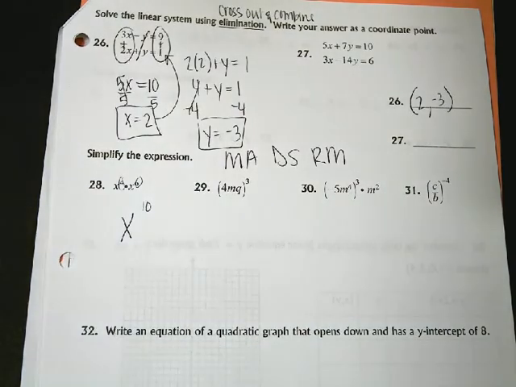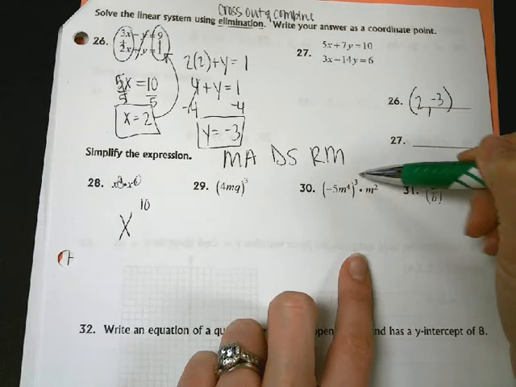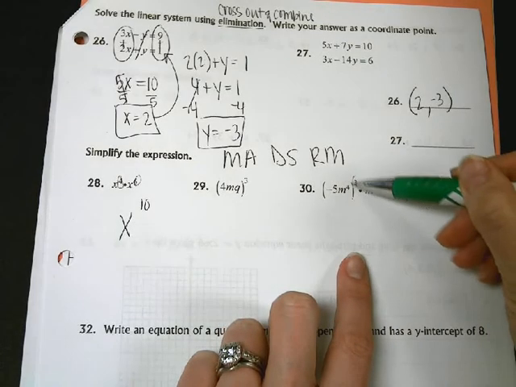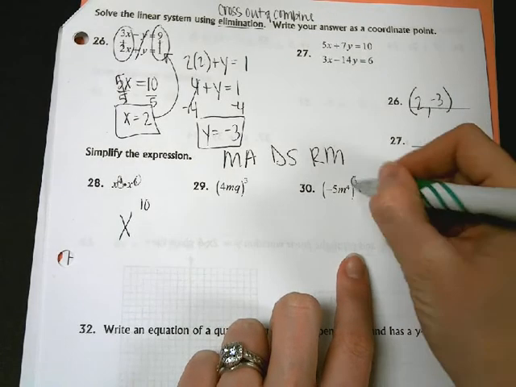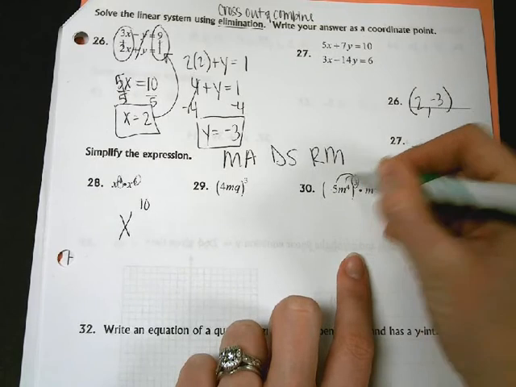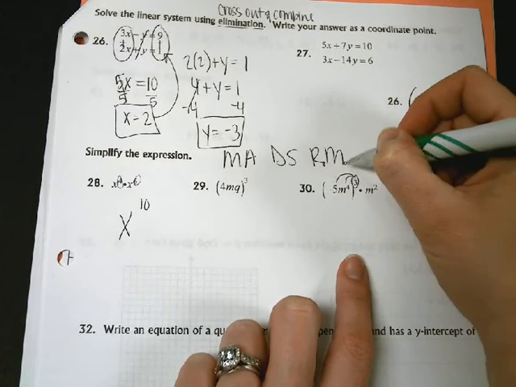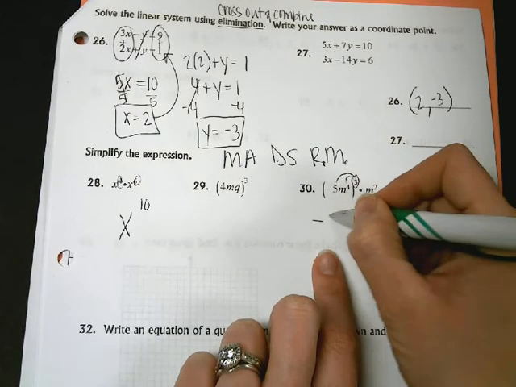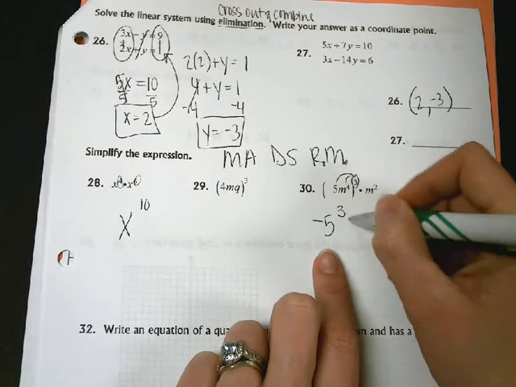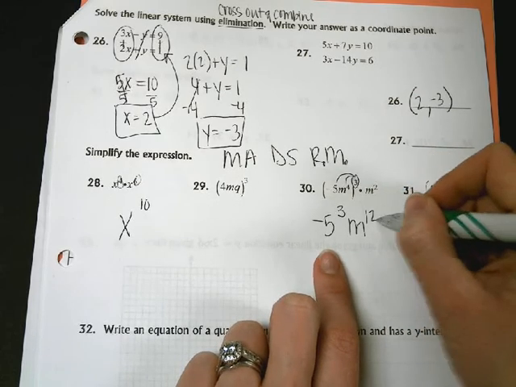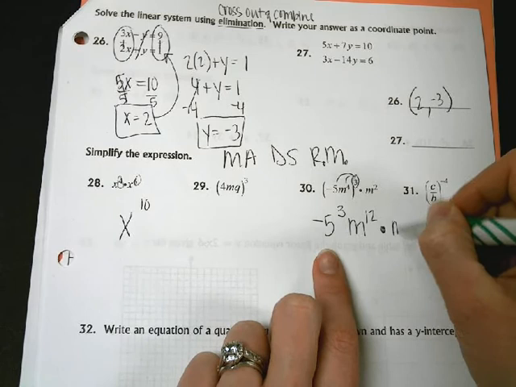When you look at number 30, the first thing you want to do, you've got some exponents that are being raised to more exponents here. You want to distribute them. Remember, when you're raising exponents, you multiply them. Negative 5 to the third and m to the 12th times m squared.